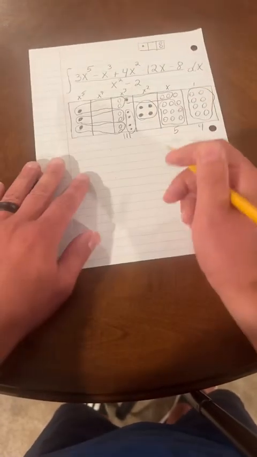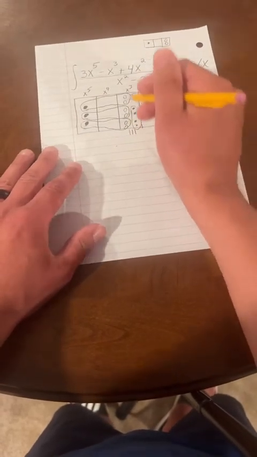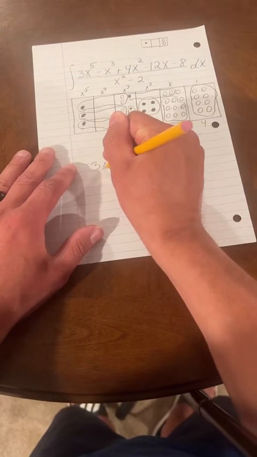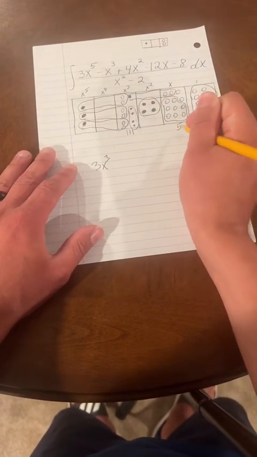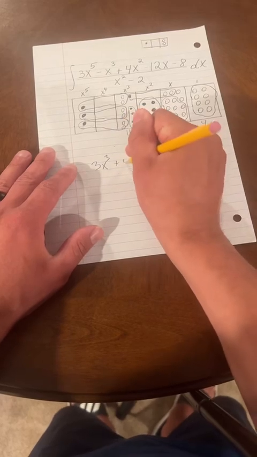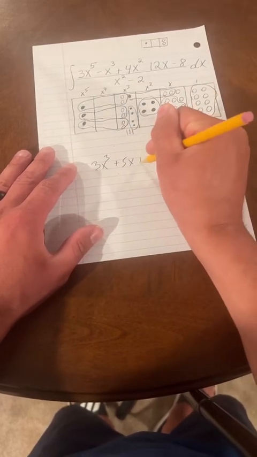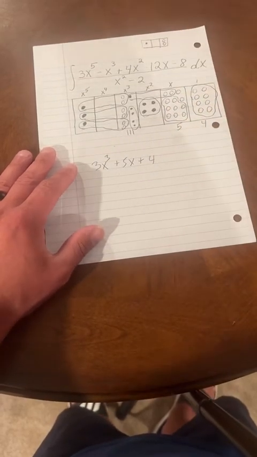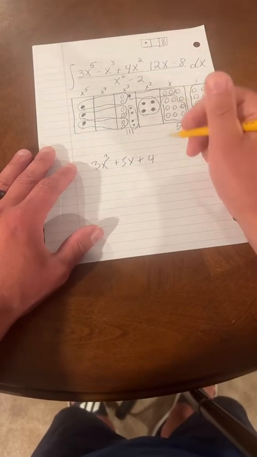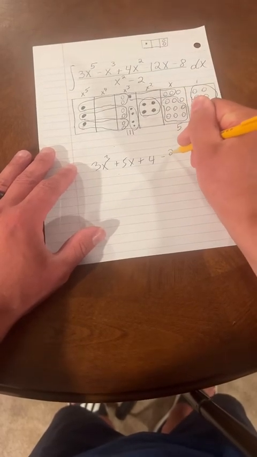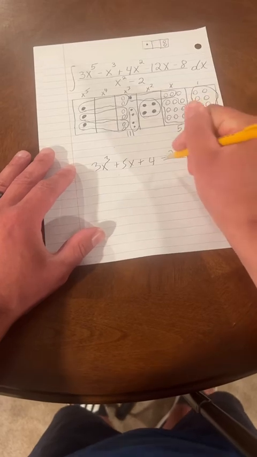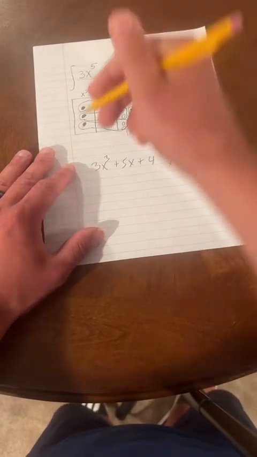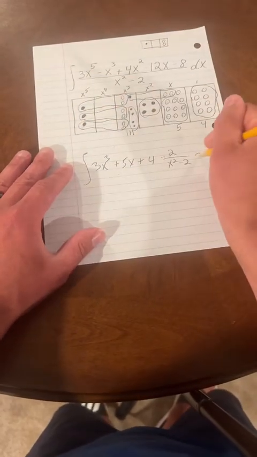So what is the answer here? Well, the answer for the division is going to be, we have 3 groups at the x cubed level, so we have 3x cubed. And then we have 5 groups at the x level, so plus 5x. And then we have 4 at the ones level, so plus 4. But then we have 2 anti-dots, in a sense, still waiting to be divided by x squared minus 2. So that's going to be minus 2x, since they're anti-dots, still waiting to be divided by x squared minus 2. So therefore, this integral is equivalent to now this integral.